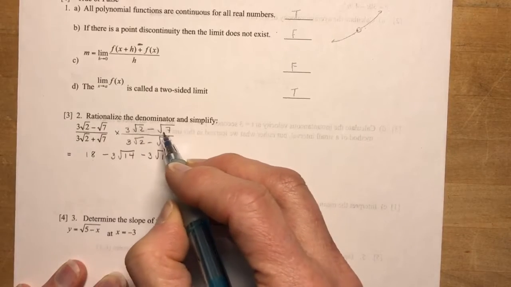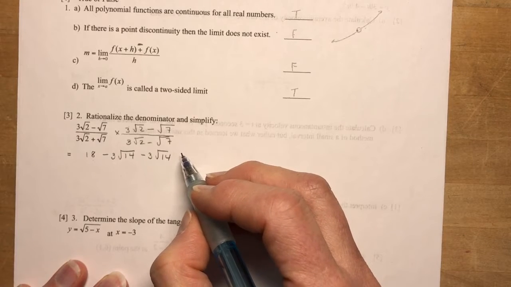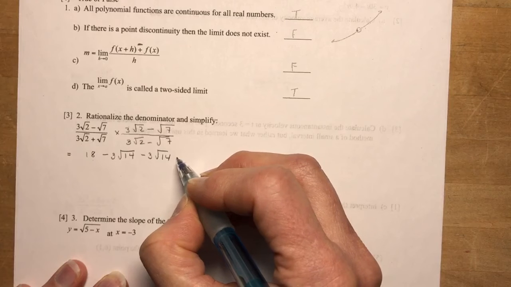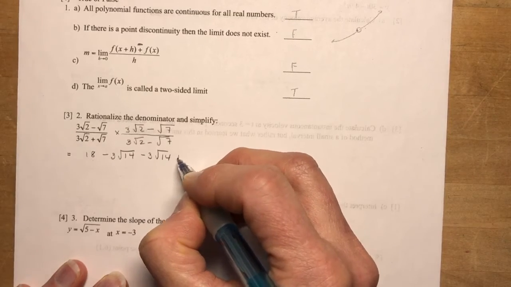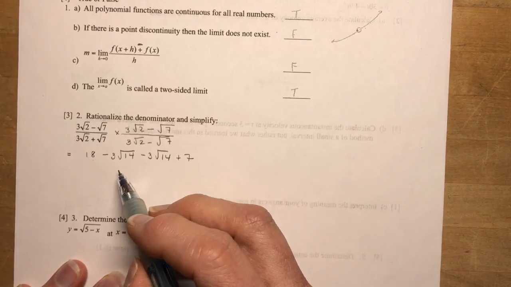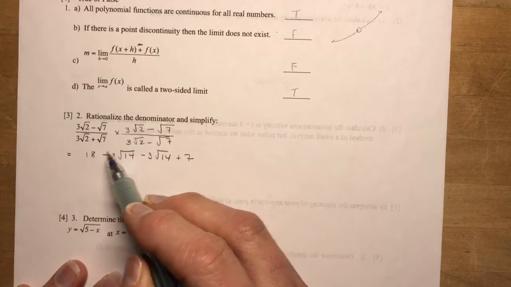And minus root 7 times minus root 7 is plus 7, which gives me the square root of 49, so plus 7. Did I do this right? 9 times 2 is 18.